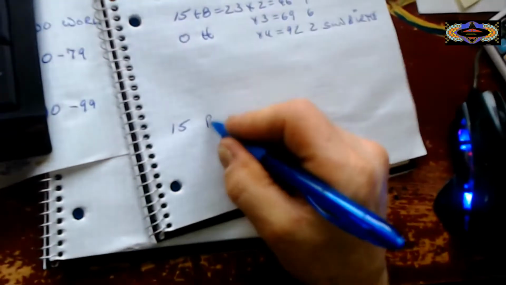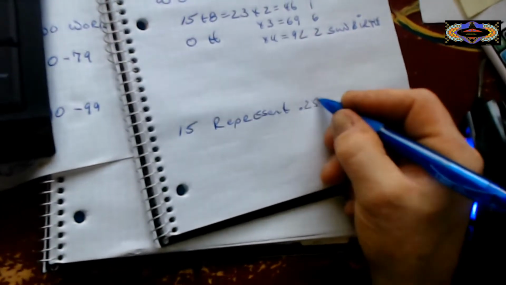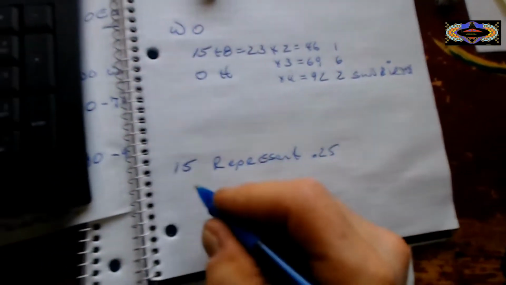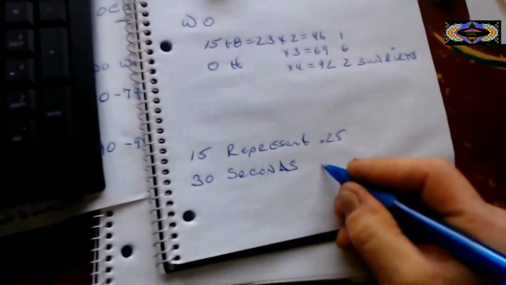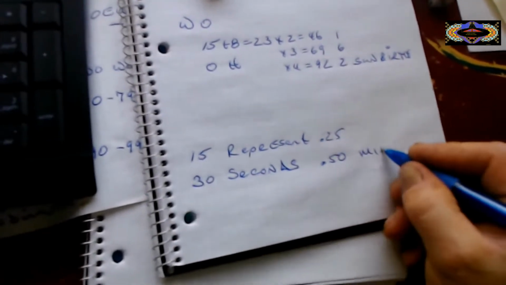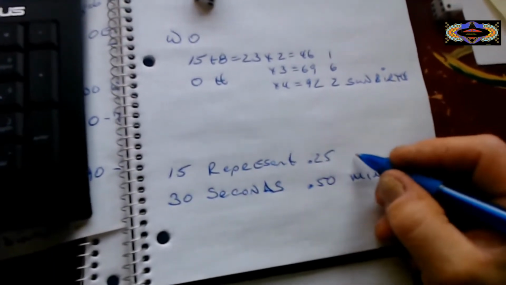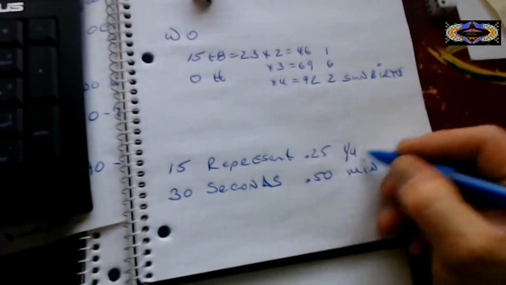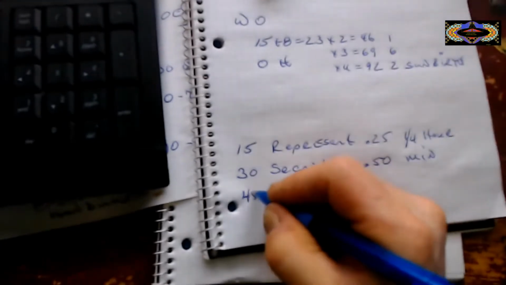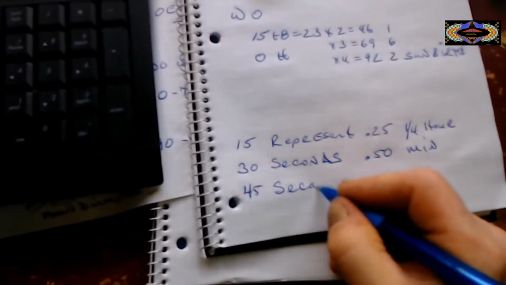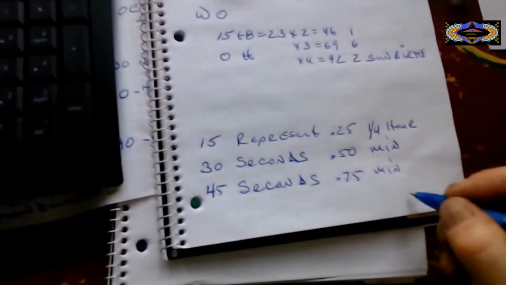15, okay, represents 0.25. 30 seconds is 0.50 of a minute. This is 0.25, 1/4 of an hour. 45 seconds or 0.75 of a minute.